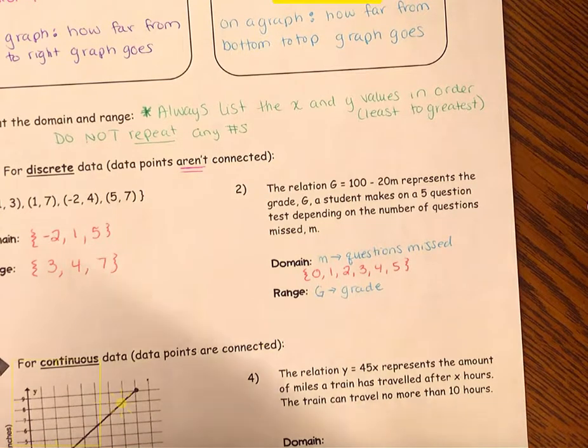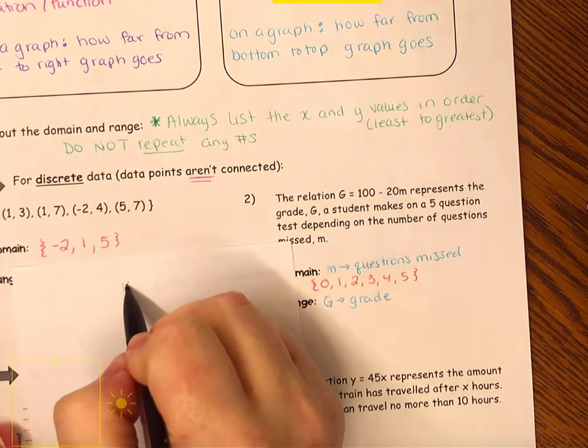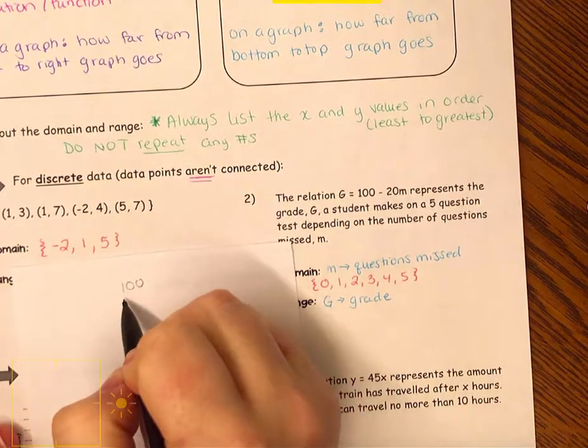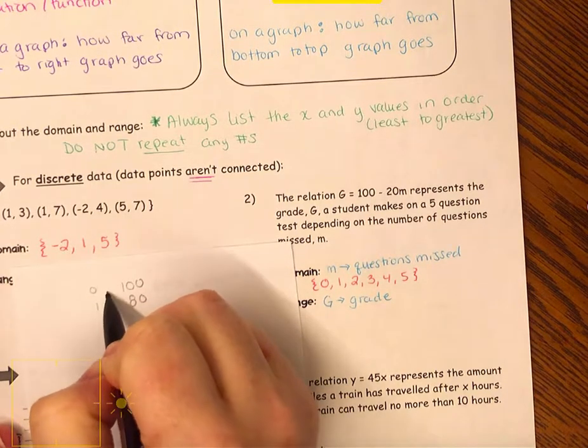So if we think about this again, I'm going to bring out my little sheet of paper. I know that my highest grade can be a 100. But then if I miss 1 question, I'll take 20 points off. So that's 0, 1.